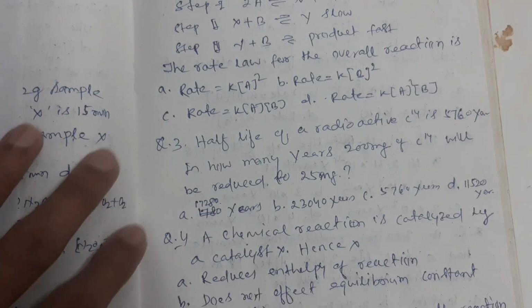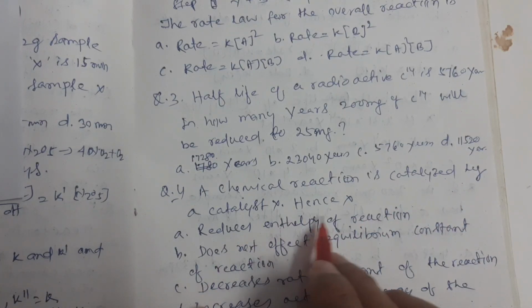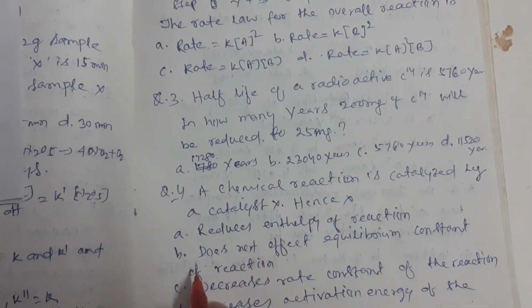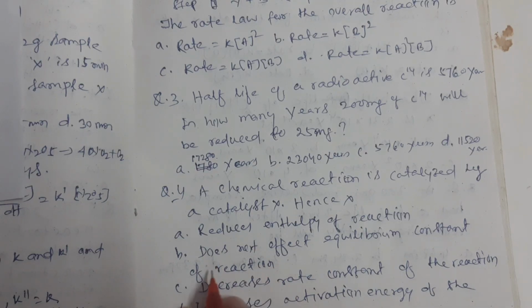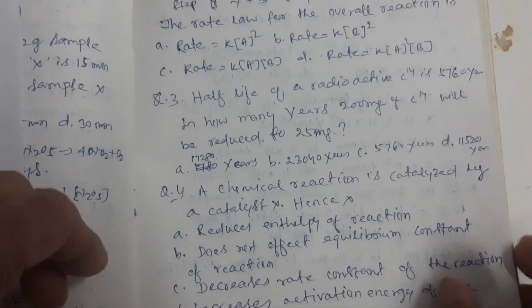Next, a chemical reaction is catalyzed by a catalyst X. Hence X does not affect the equilibrium constant of the reaction. So choice B is the correct answer.